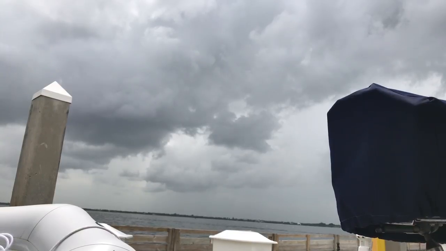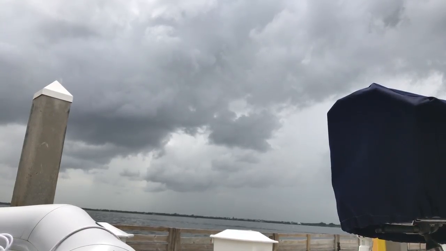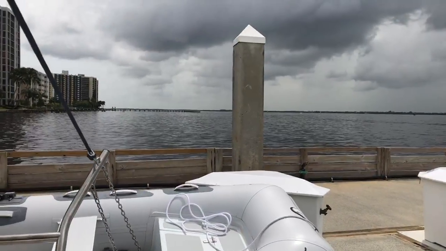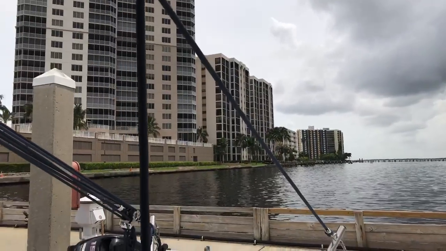Edison and Ford Estates are just over there. Where the next one is. Condo building people who look down on us.